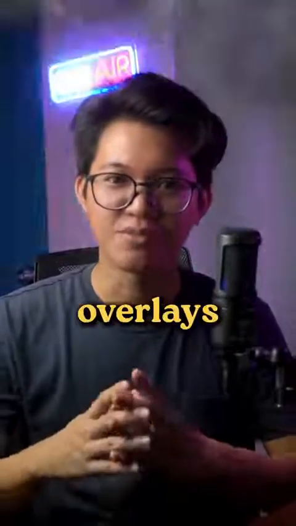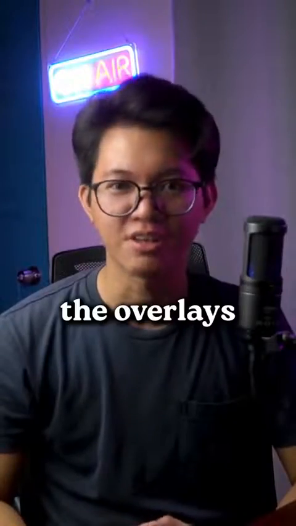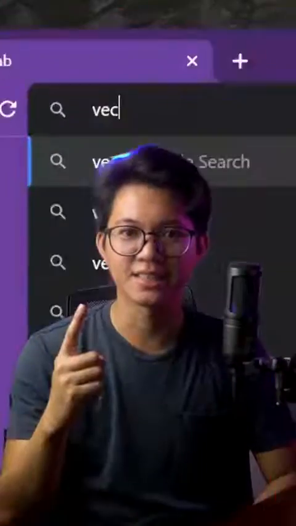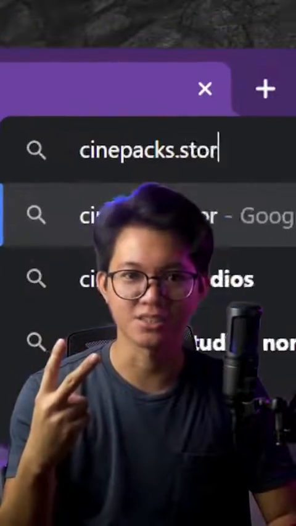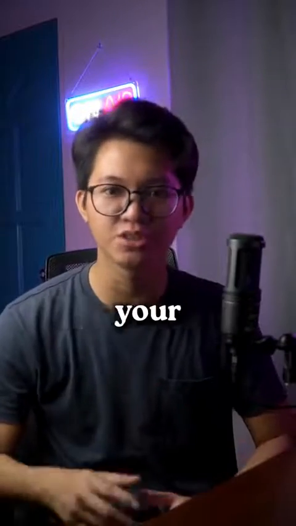How to apply these overlays in CapCut in just 1 minute. First, we need to download the overlays from two websites, vectz.com and cinepax.store. These websites provide free overlays, green screens, film burn, paper rip, glow, and more. So check them out. Once you have downloaded your chosen overlay, let's proceed to CapCut.